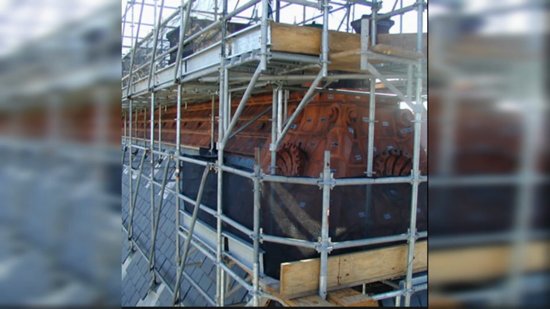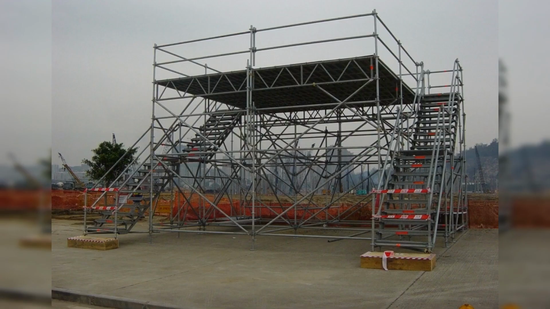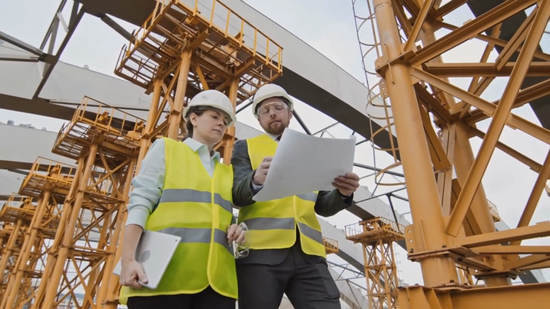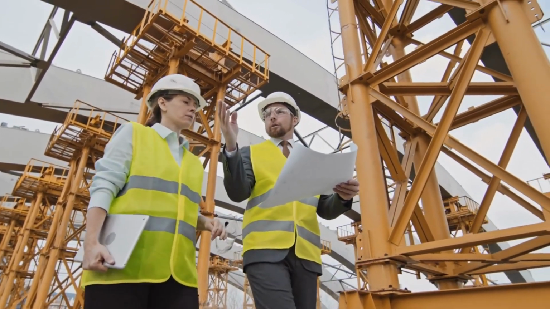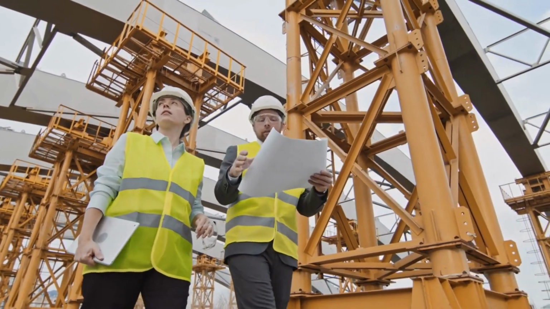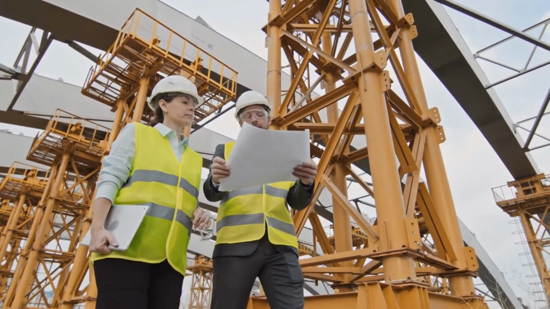3. System scaffolding. This type of scaffolding is prefabricated and consists of modular components that can be assembled quickly and easily. It is often used for larger projects and can be customized to fit specific requirements. 4. Mobile scaffolding. This type of scaffolding is designed to be easily movable and is often used for maintenance and repair work. It typically features wheels or casters for easy maneuverability.